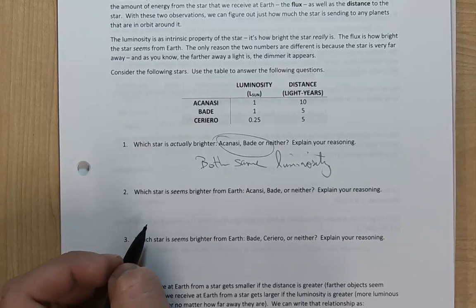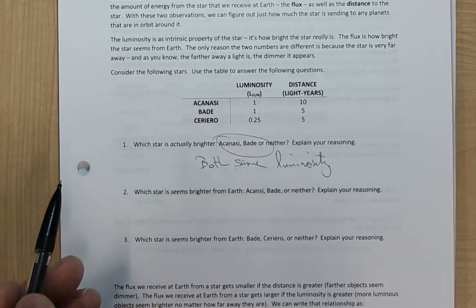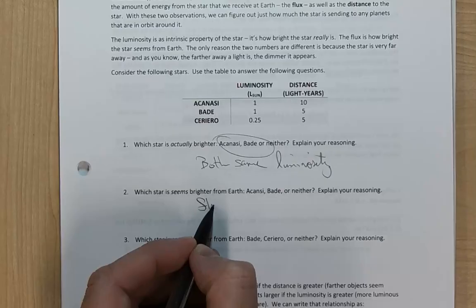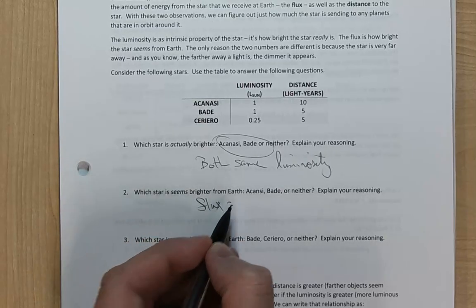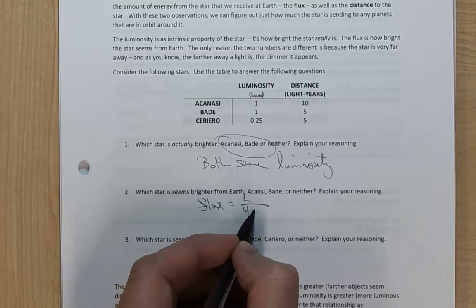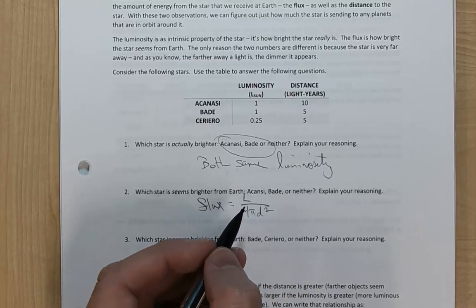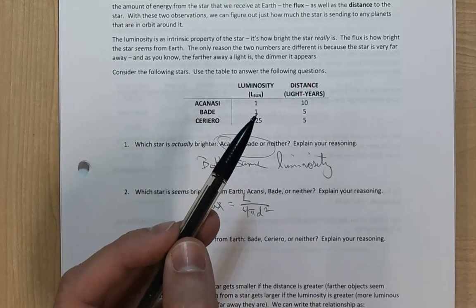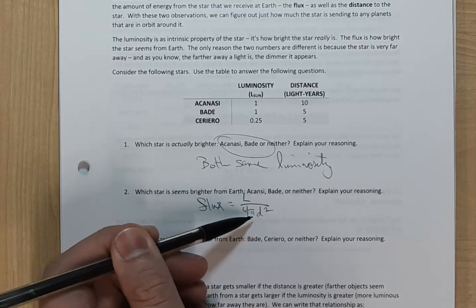Which star seems brighter? Well, if we want to get really rigorous with it, the flux is the luminosity divided by 4 pi times the distance squared. So Akanasi and Bada have the same luminosity, but they have different distances.